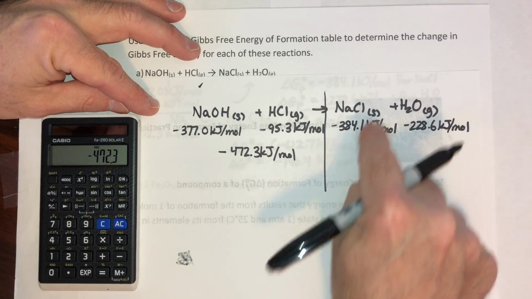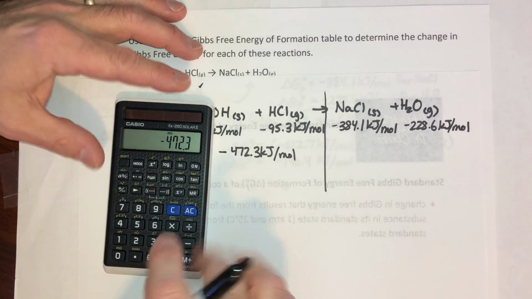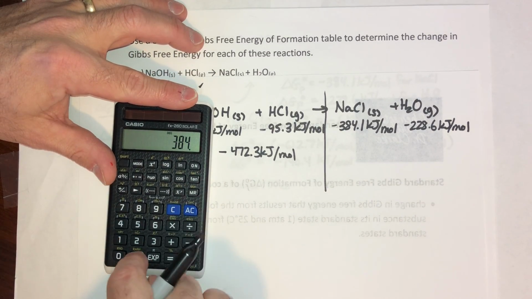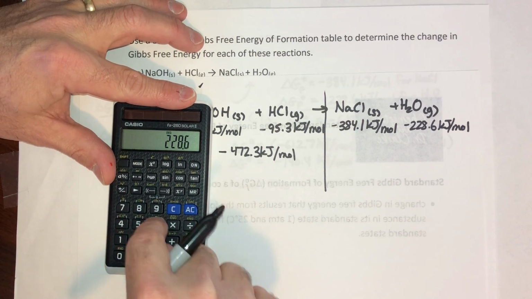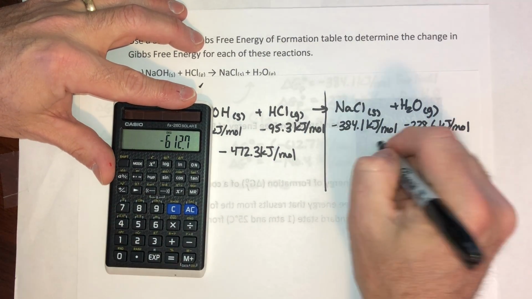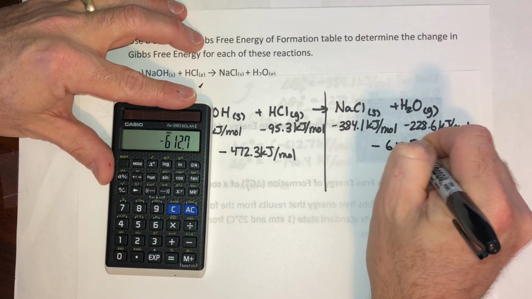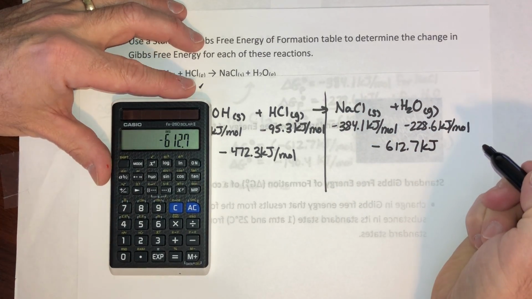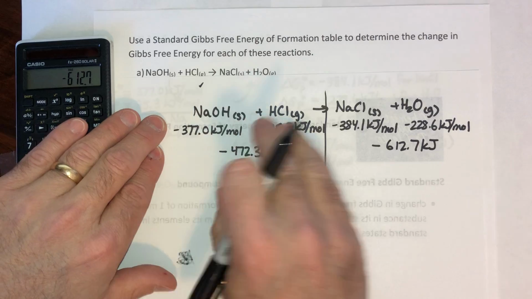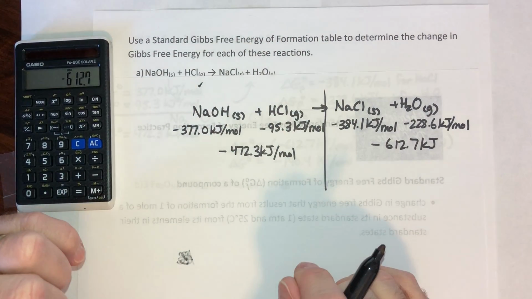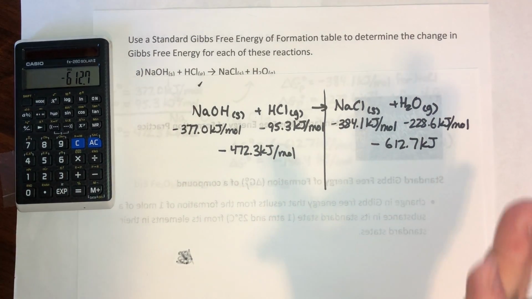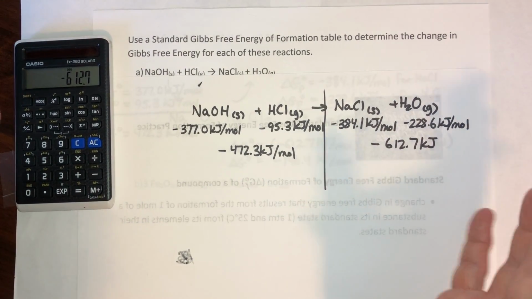If I add them all up here on the product side, so that's negative 384.1 plus negative 228.6 gives me negative 612.7 kilojoules. Okay, so far I just looked up the numbers, added them up for the products, added them up for the reactants. Now, I don't want to have to remember which one is supposed to change sign.